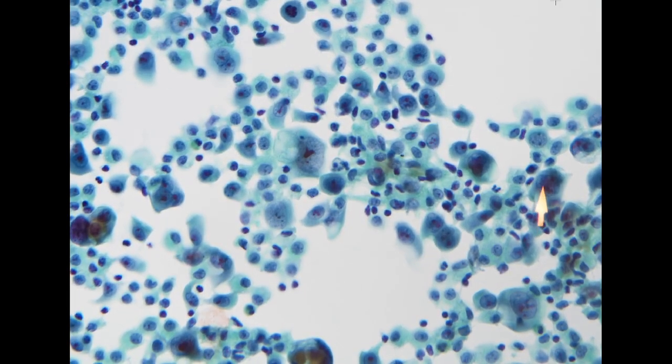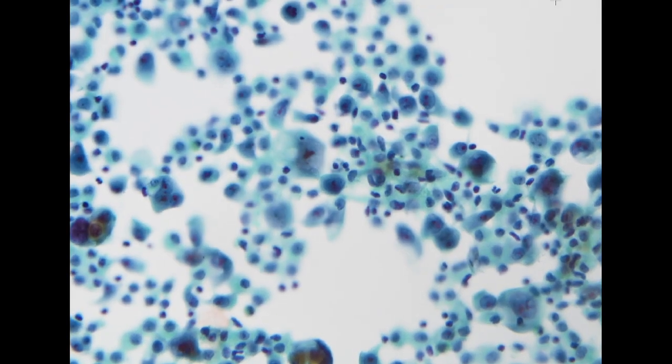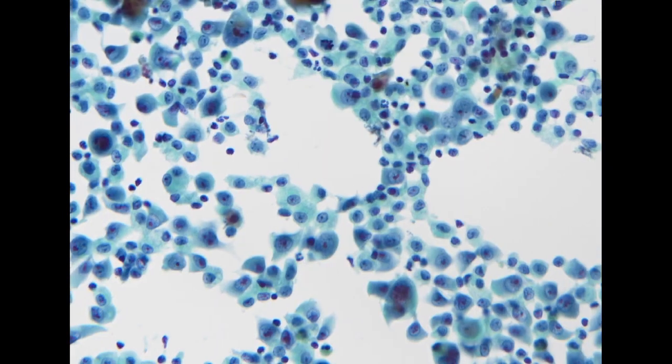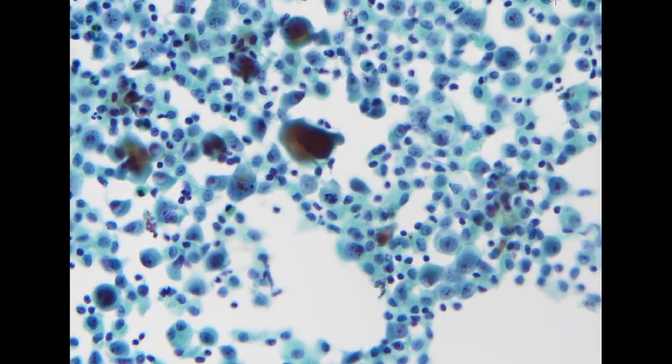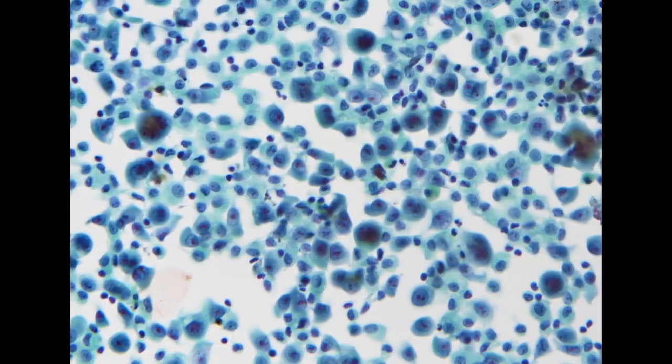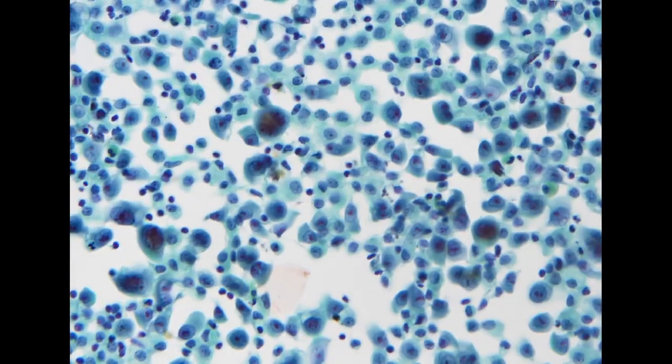These as well, this as well. Most of them are arranged in single cells, some in small tight clusters, but these cells do have high-grade atypia. So this is compatible with poor treatment response and recurrence as a poorly differentiated adenocarcinoma.